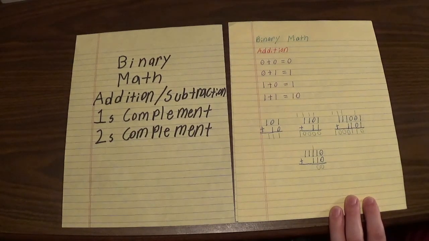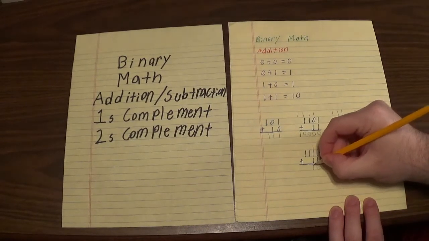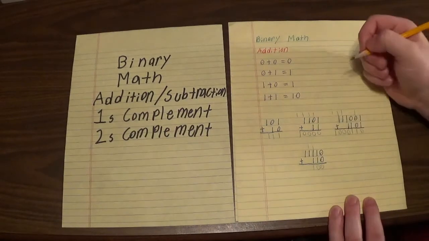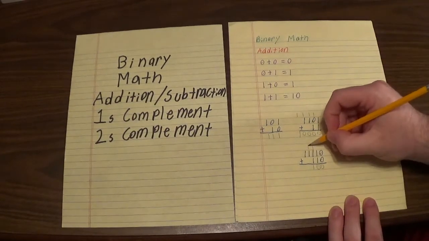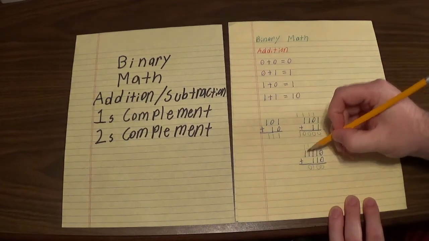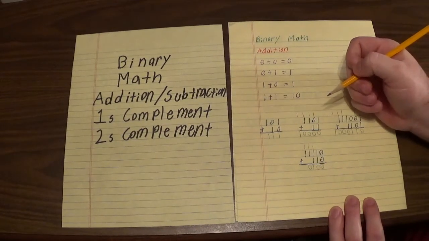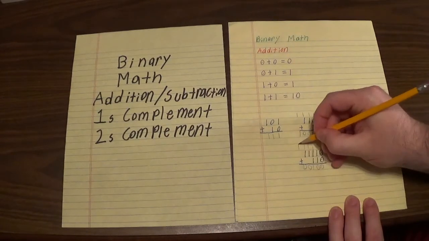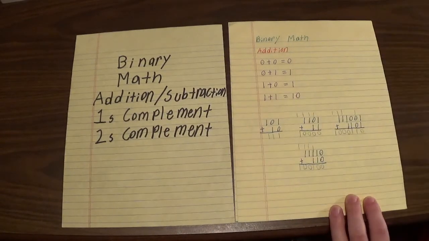We have a 1 in the 2's place and the 1 in the 1's place if we're looking at our binary number line. So that'll be a 1, carry the 1, because it's 1, 1. So here I have 1 and 1 is 2, so that's 0, carry the 1. 1 and 1 is 2, so that's 0, carry the 1, and that gives me a 1 out there on the end.